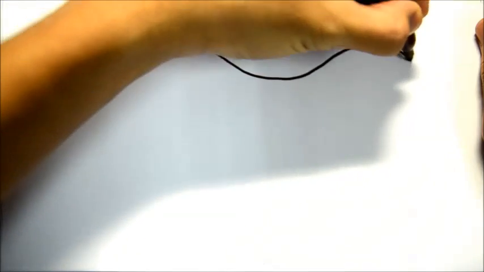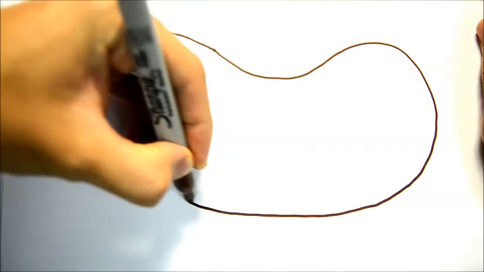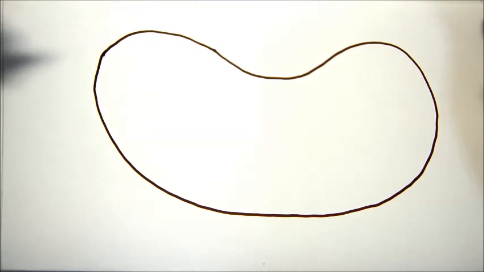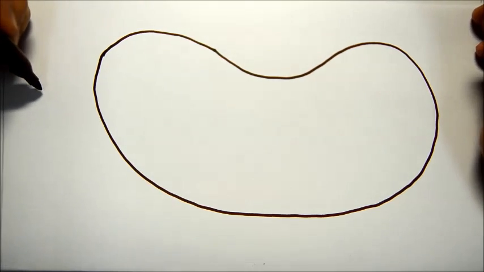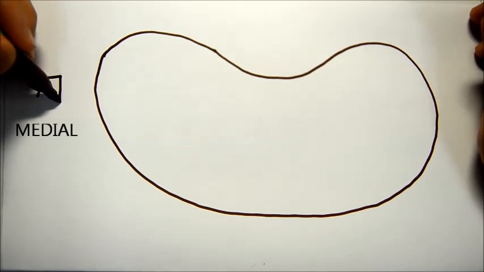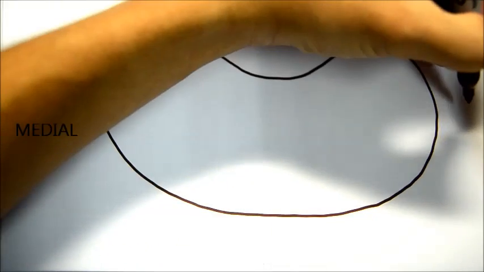Today we're going to be drawing a diagram of the carpal tunnel of the right hand seen from the proximal view. Okay, here we go. Bismillahirrahmanirrahim. In the name of Allah, most kind and most merciful. We'll start off the drawing by drawing a bean-shaped figure. Next, we'll label this one as medial and this part as lateral.